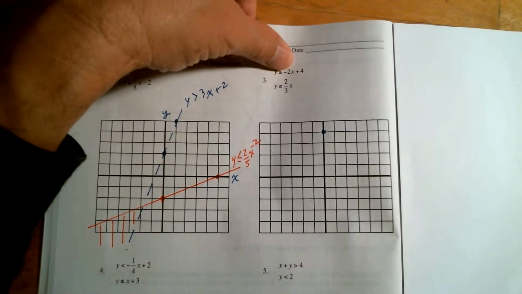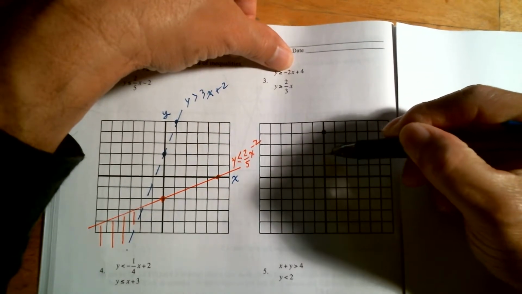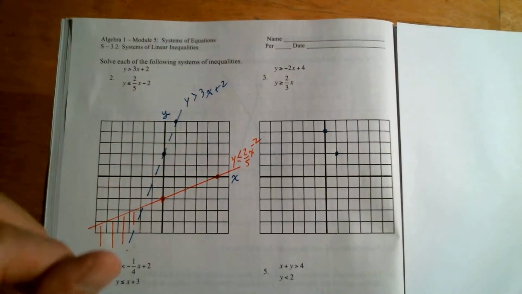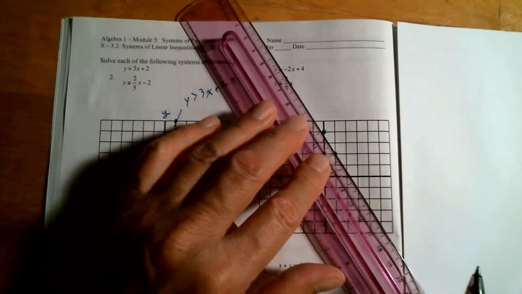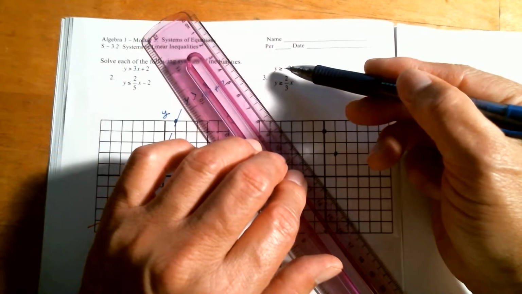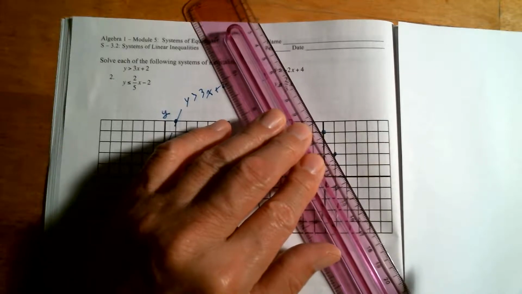The slope is negative 2. So from that point, we can go down 2 and 1 across. That'll give us 2 points to that line. And let's graph that. Now this one is greater or equal to, so that means it also includes that line. Okay?